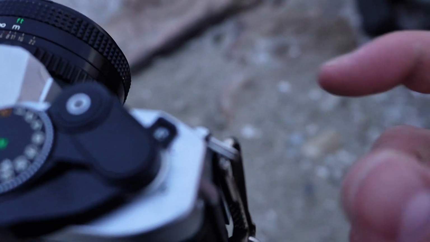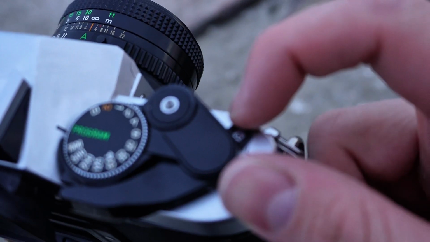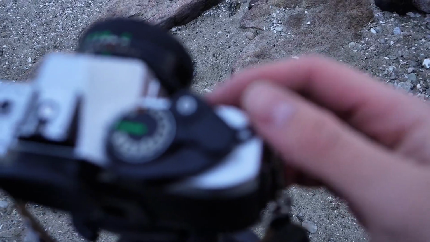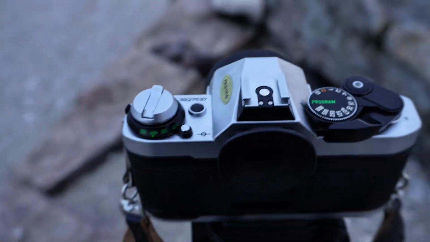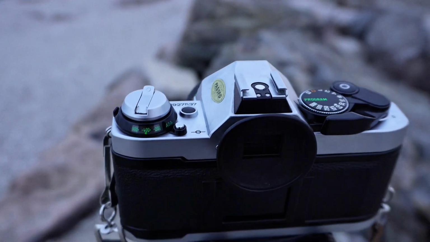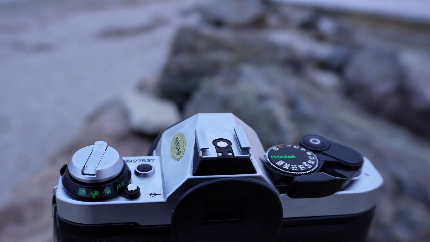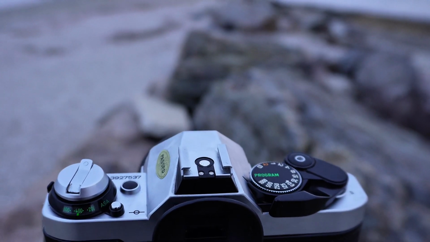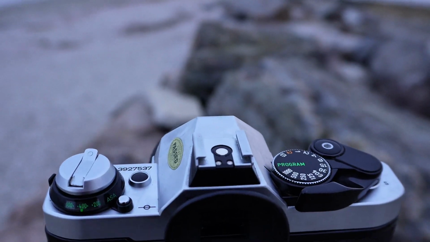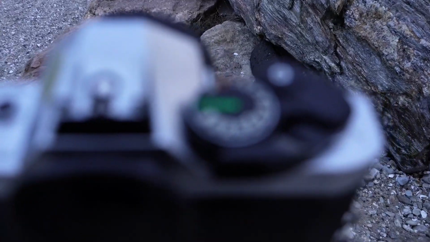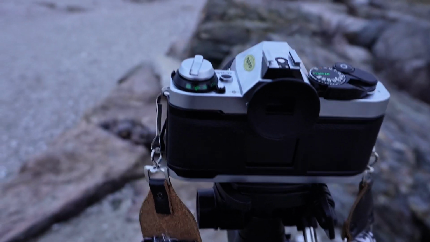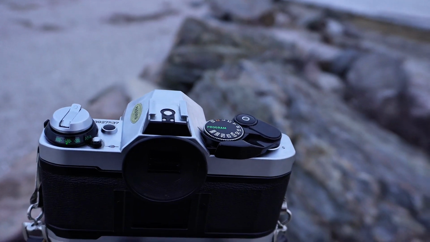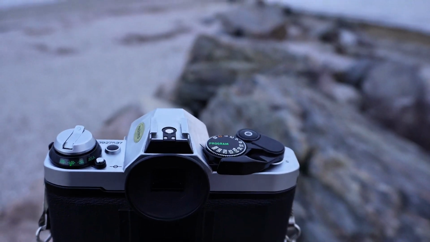So you want to flip it off of lock. So this is locked right here, and then put it back onto shoot. And then I'm just using program mode right now. I don't have my light meter with me right now, or my phone. I'm just trying to get a few shots before the sun goes down. But I have program mode on because the Canon AE1 has program mode, and I'm shooting with ISO 400. So yeah, it's pretty basic shooting.